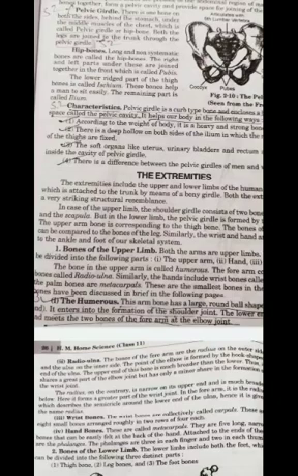The forearm consists of twin bones called radius and ulna. Similarly, the hand includes wrist bones called carpals and palm bones called metacarpals.